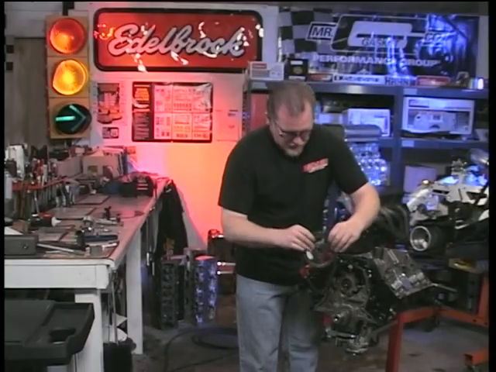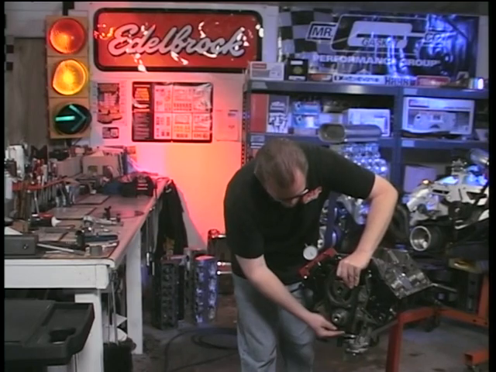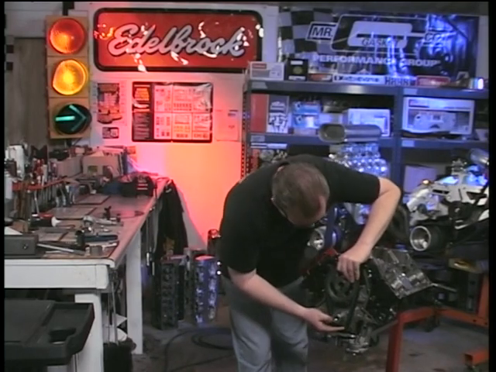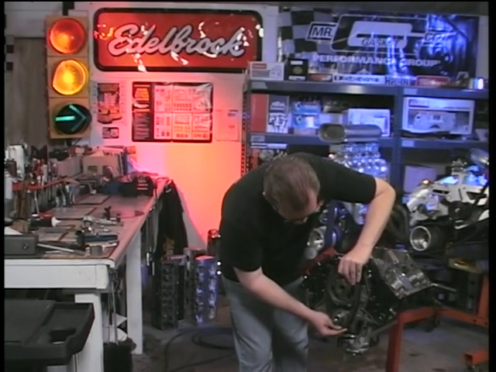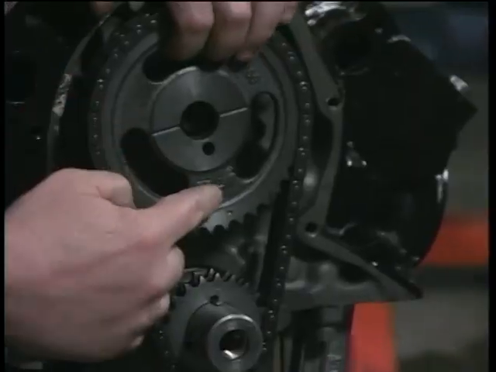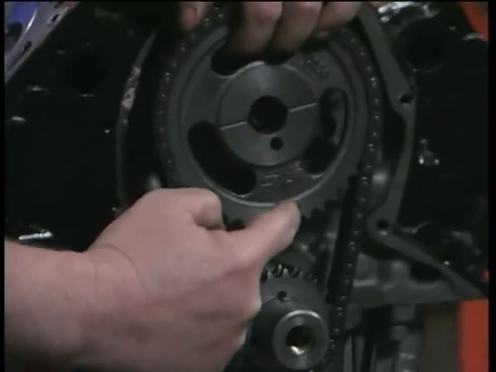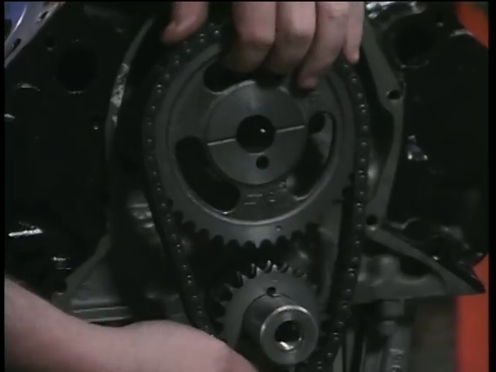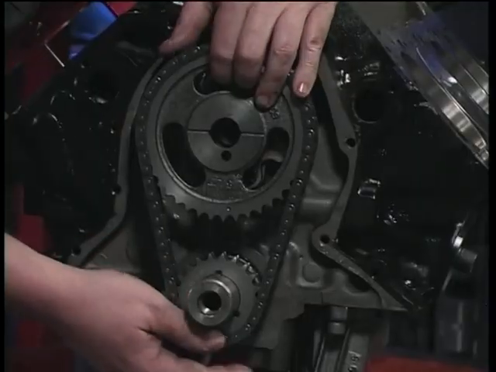So we can do this. We should have our timing mark pointed straight down. We'll bring this up on here. If it was off one tooth, let me show you. This is when it's off a tooth. You can see it's not centered, it's over here. You want to be sure that you're centered straight up and down.